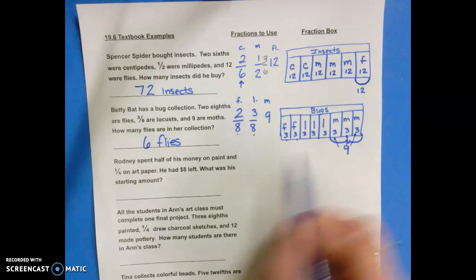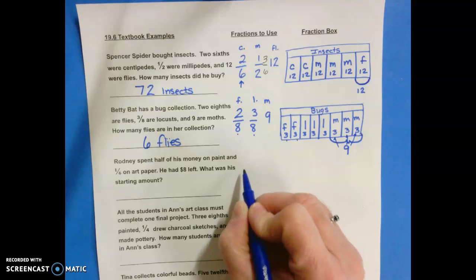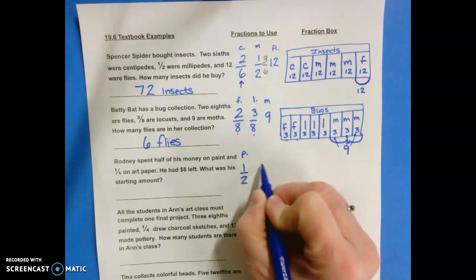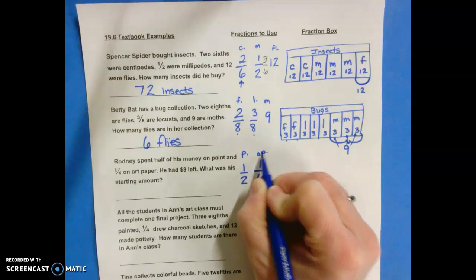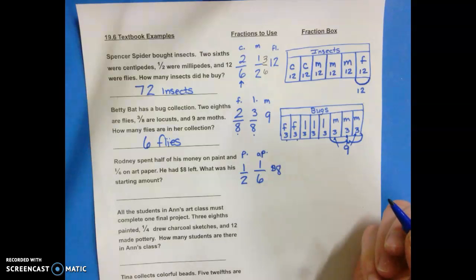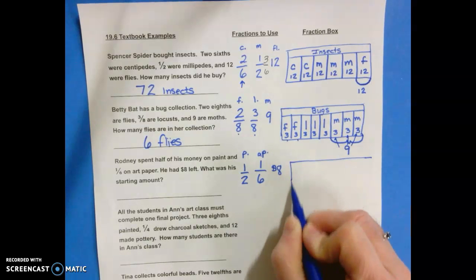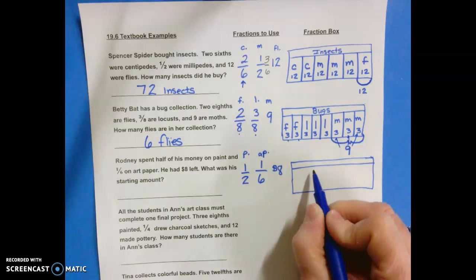So step 1 is to grab out all the fractions that are talked about in your problem. Rodney spent half his money on paint and 1/6 on art paper, and he had $8 left. What was his starting amount? Again, I pulled out my fractions. The very next thing I'm going to do on my paper, you'll get to the answer right away. I should see boxes on your entire paper when you do it. So what are we talking about?